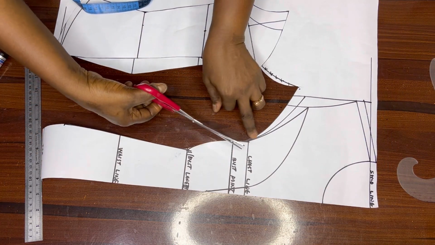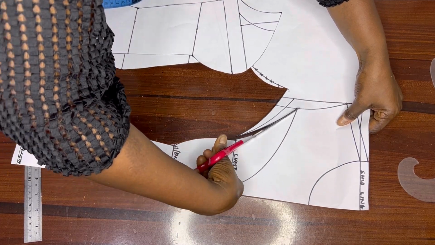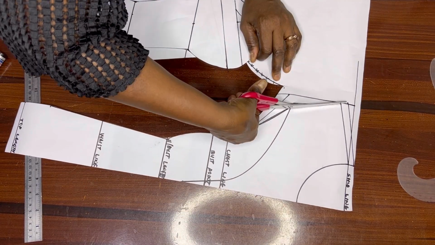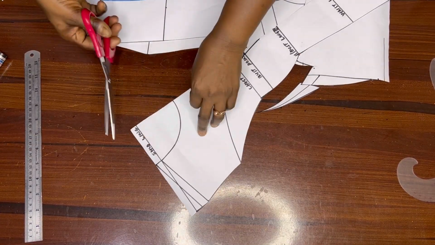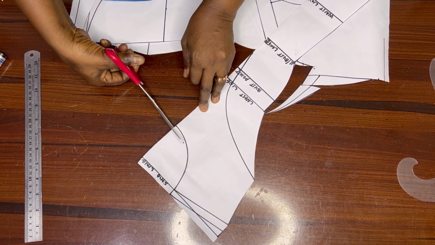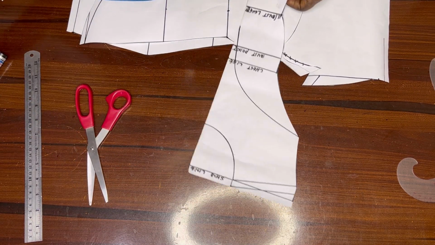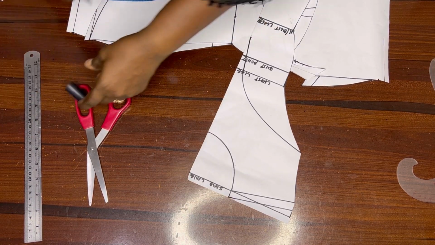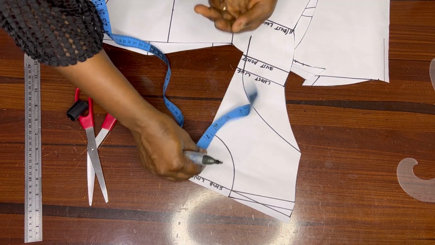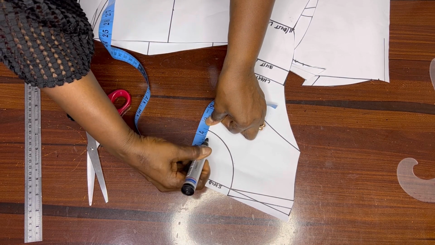Note that this will be cut off. I want to cut out this, it is going to be my yoke. Now let me create my joining allowance to the neckline.